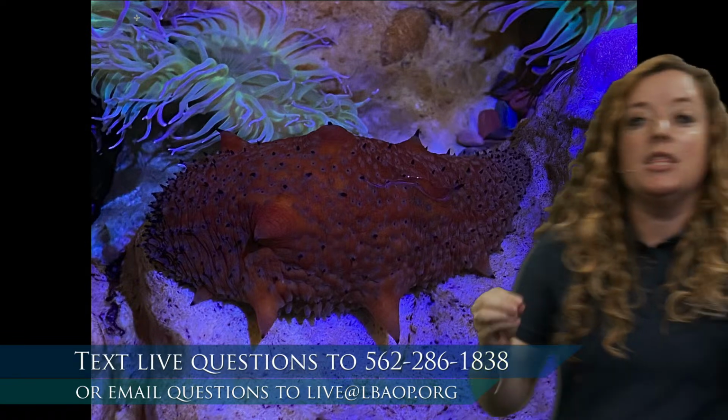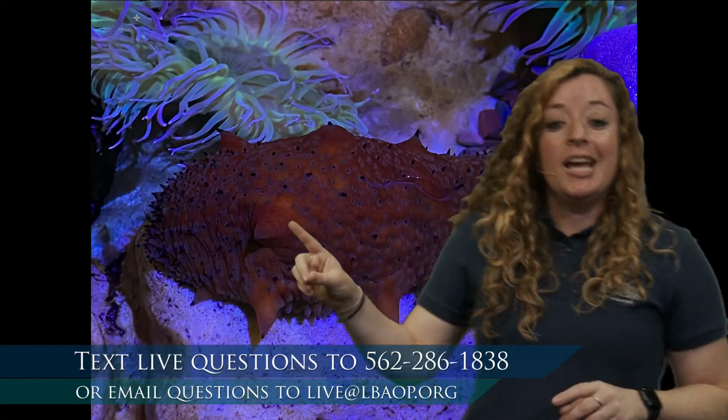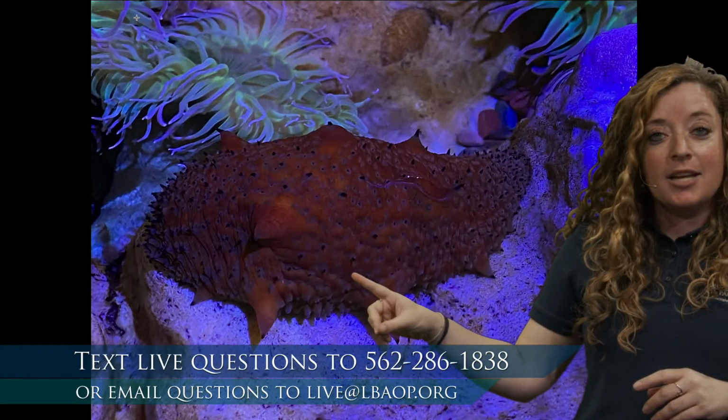I had mentioned before that these animals are all invertebrates. They have no bones in their body. And the sea cucumber, all squish. There's nothing hard in their body, including those spines. So we call them false spines. They're kind of a trickster in the ocean. They make themselves look really spiky so that no one wants to eat them.